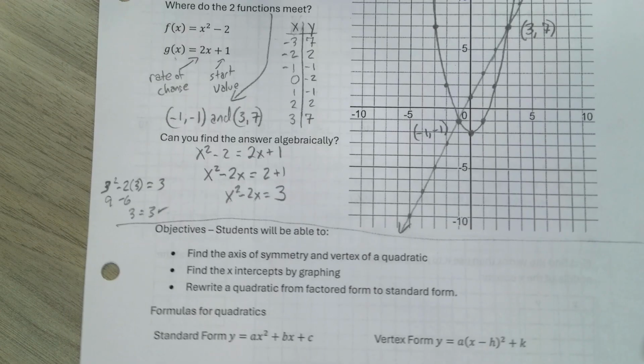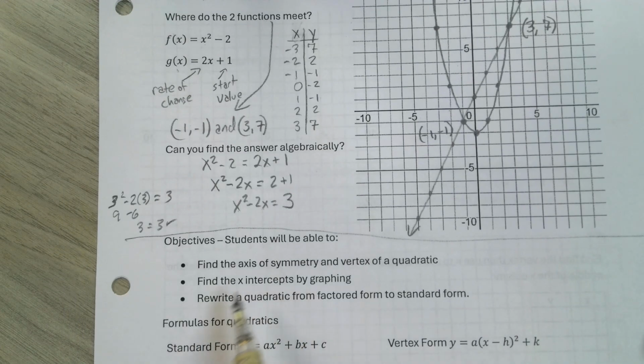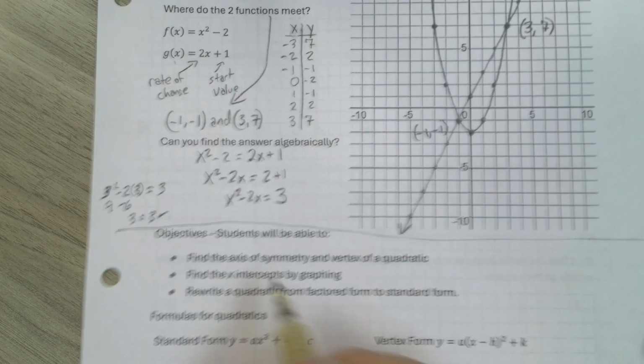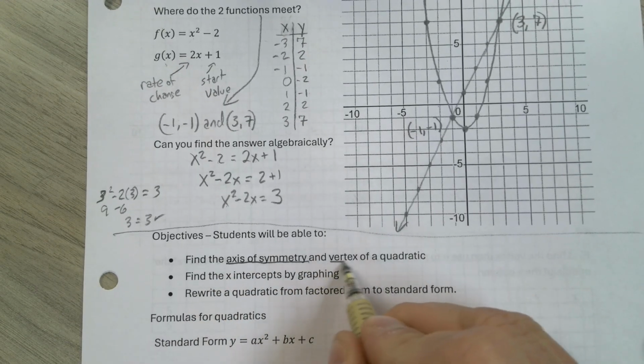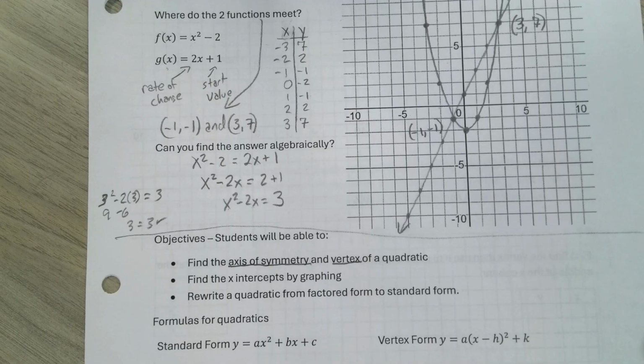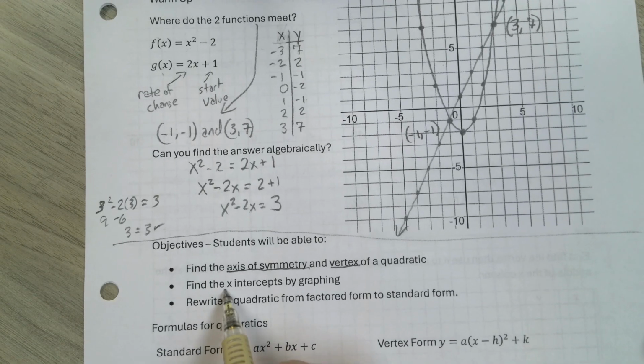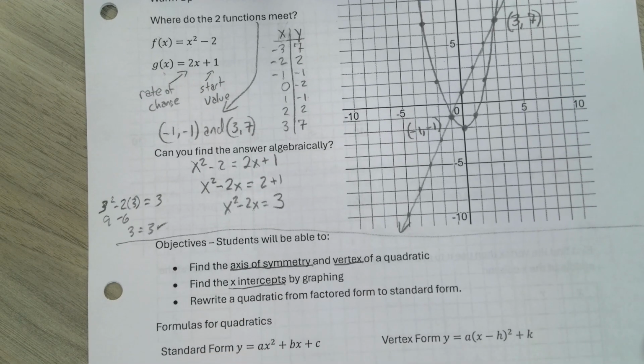All right, so let's go ahead and go to our objectives. Here we're going to be talking about what we call the axis of symmetry and the vertex. Those are going to be 2 important parts. We're going to find what we call x-intercepts by graphing, and then we're going to rewrite the quadratic from factored form to standard form. So it has a lot of kind of new terms in here.